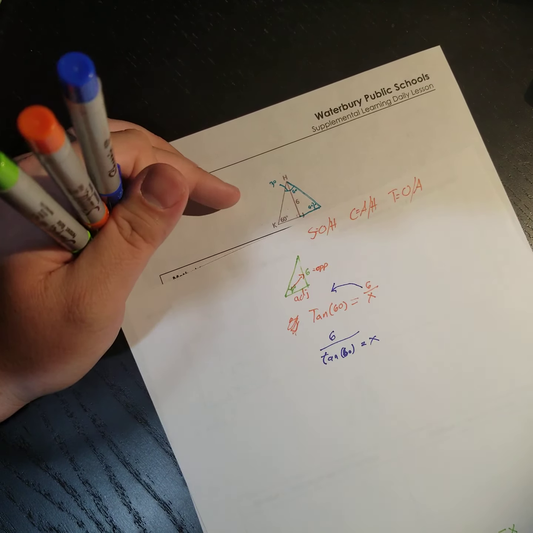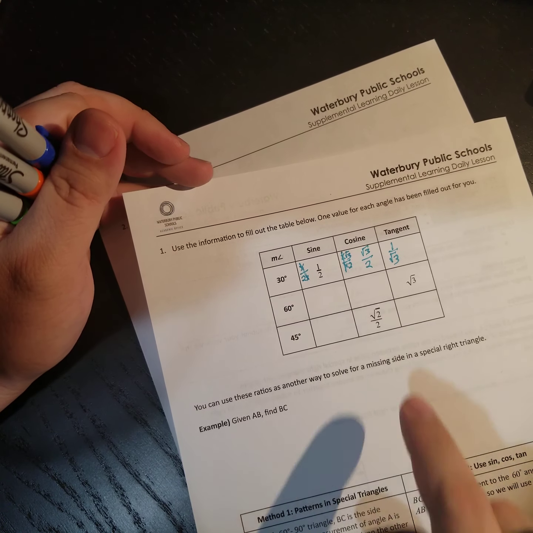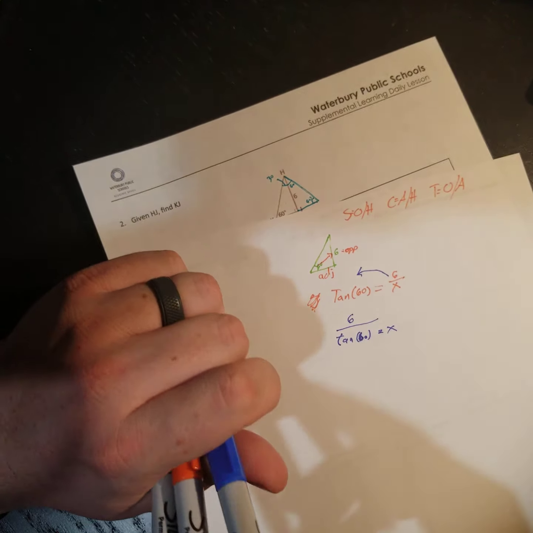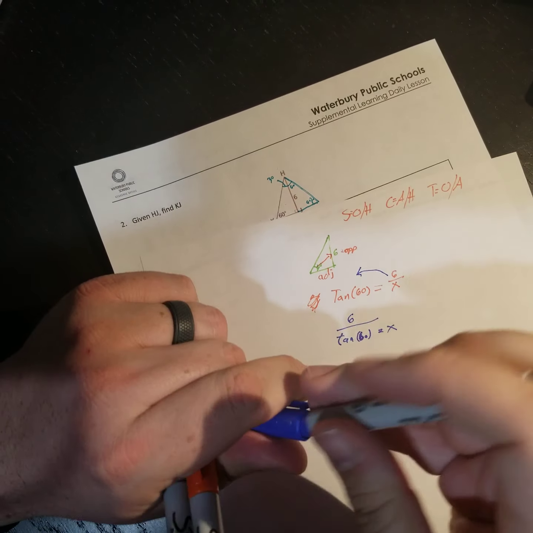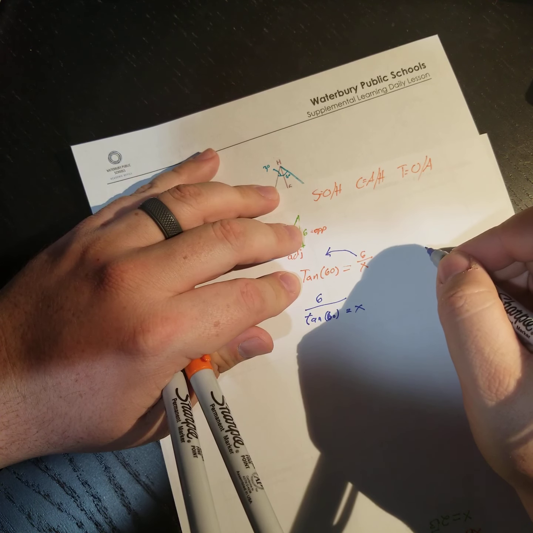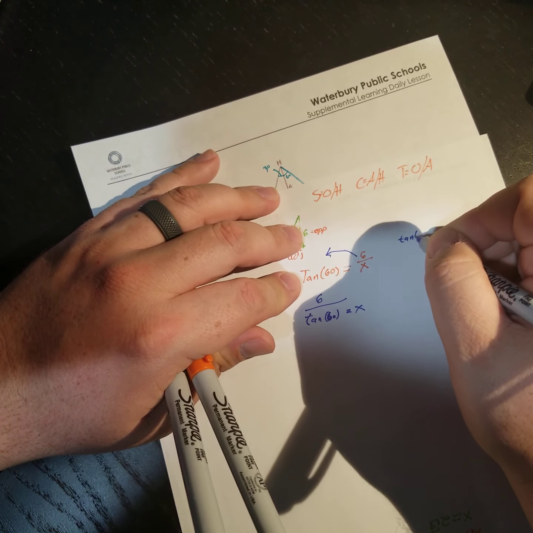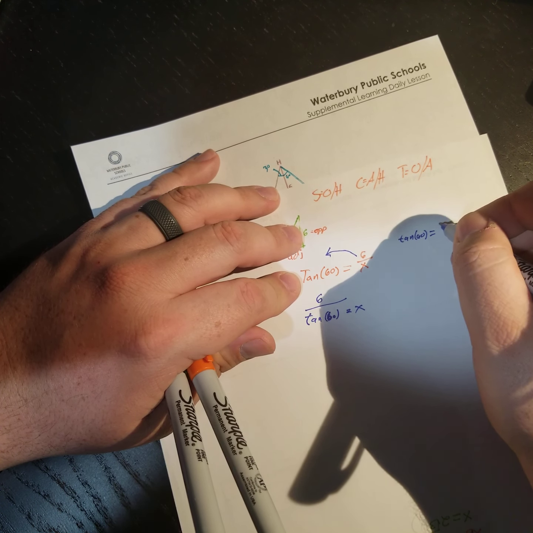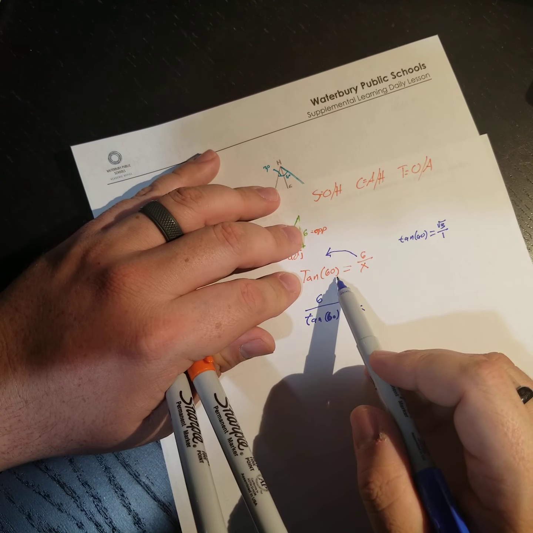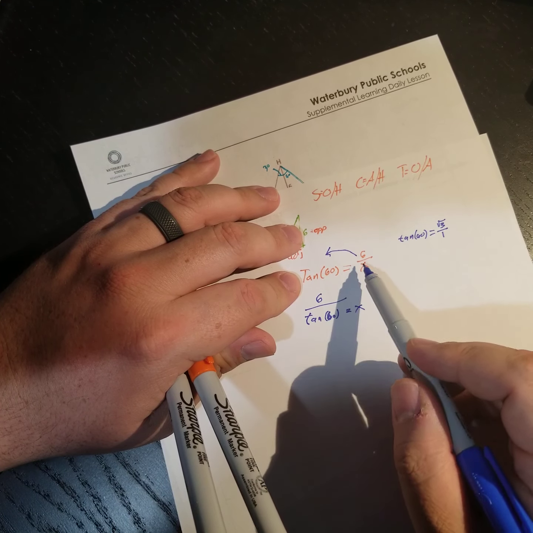But what if they want an exact answer? If you have this table, tangent of 60 is root 3 over 1. Now, I can't stand that they got rid of the over 1, but it's okay. But tangent of 60 is also 6 over x.